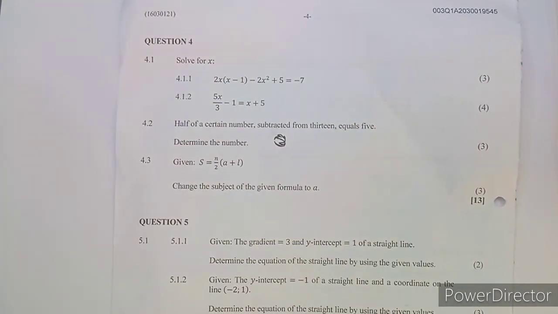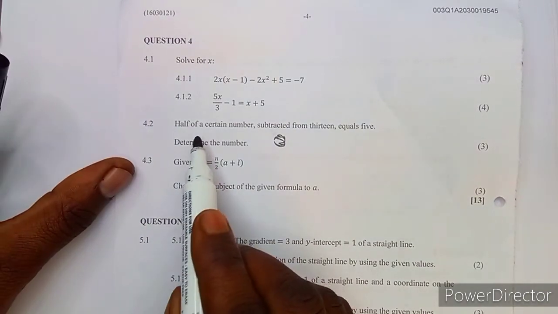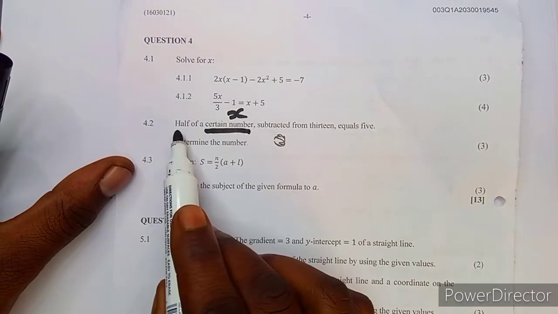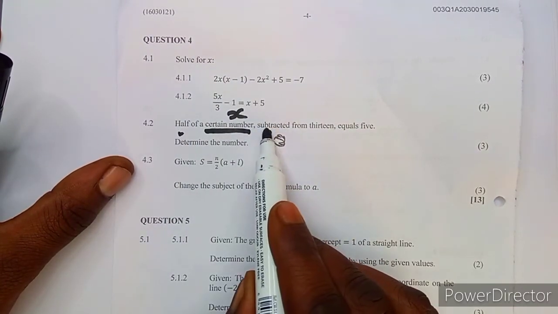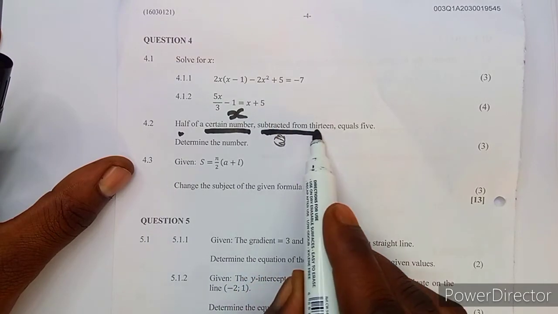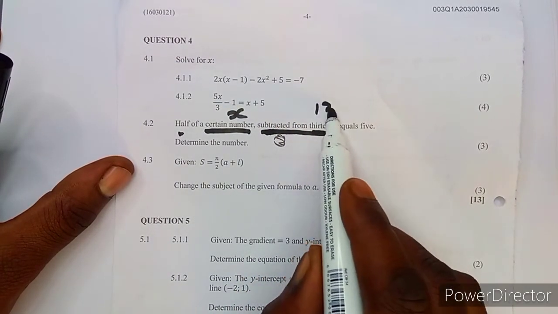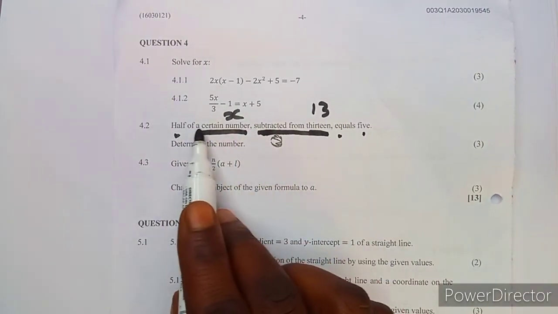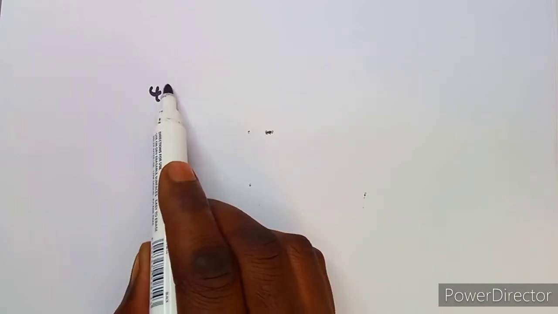Then on 4.2, half a certain number. Take note, do we know the number? We don't know the number. So half a certain number, let's just say it's x. So half of x subtracted from 13 equals 5. Let's write it down. 4.2 like this.